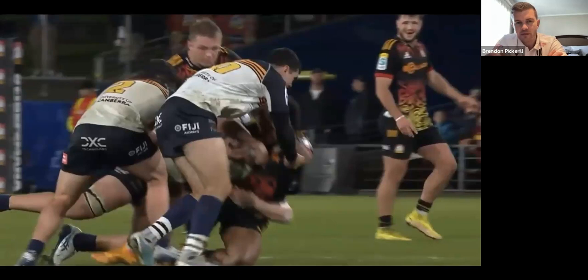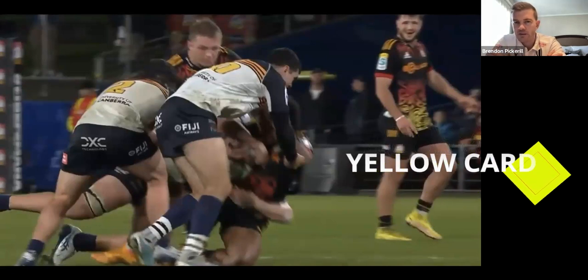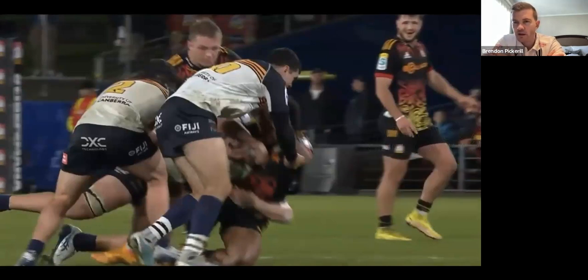So the messaging is, you've got to totally bend at the hips, bend at the knees, like the language you were using earlier, Craig, for it to not be foul play. And then once we've established that it's foul play, for the reasons that Conrad just described, we would be using mitigation through the second tackler and the change of dynamics to arrive at a yellow card.